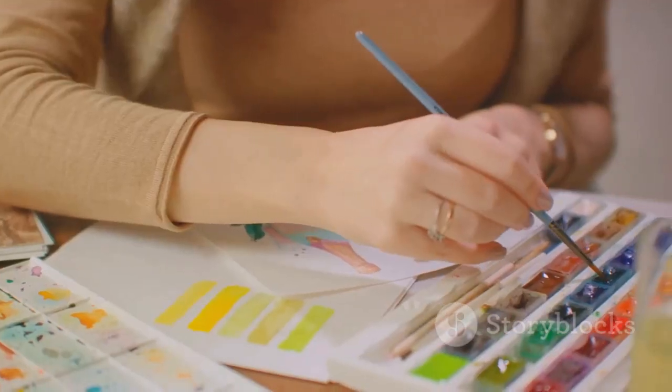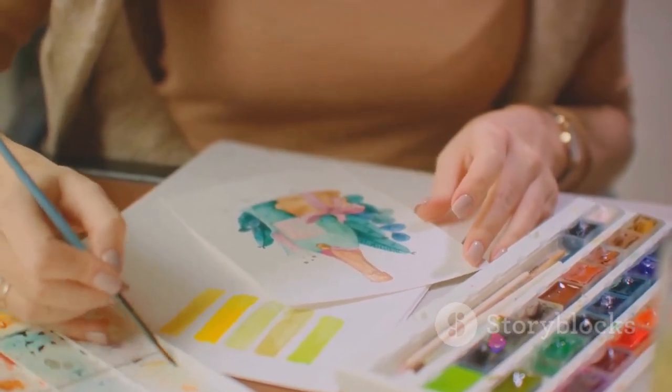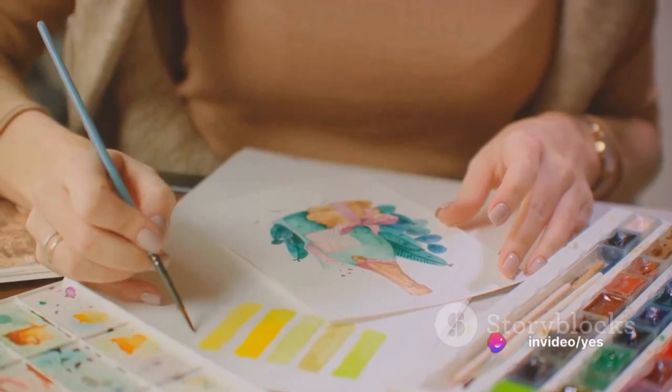Incorporate shapes, symbols, or illustrations that reinforce your brand's identity and message. Ensure these elements harmonize with the typography and don't overshadow it.